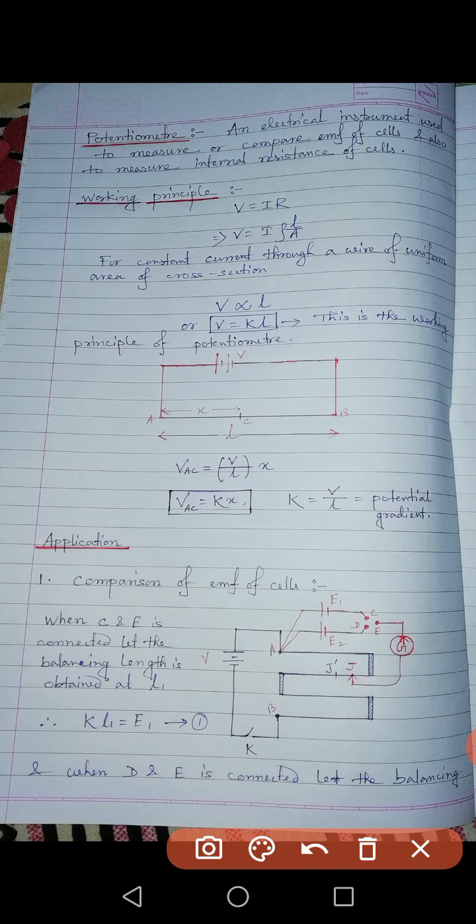What is the reason? No current flowing through the galvanometer means one thing is clear: no current is flowing through this part of the circuit, but current is flowing through the meter bridge wire. This key should be closed. So why is no current flowing through the galvanometer?